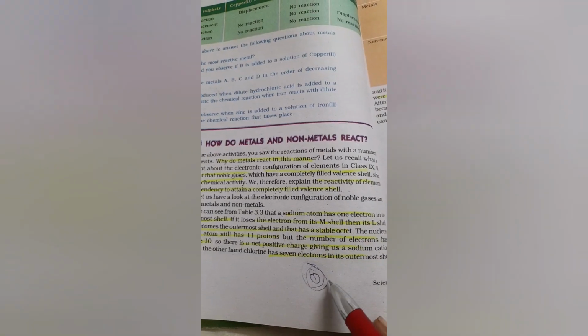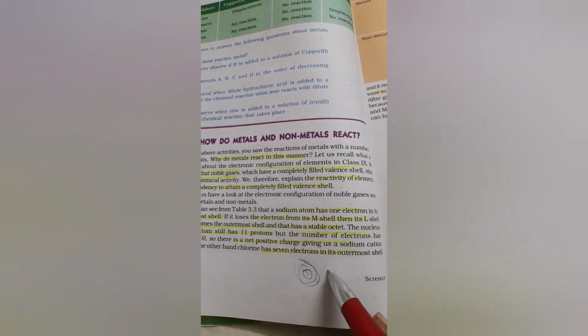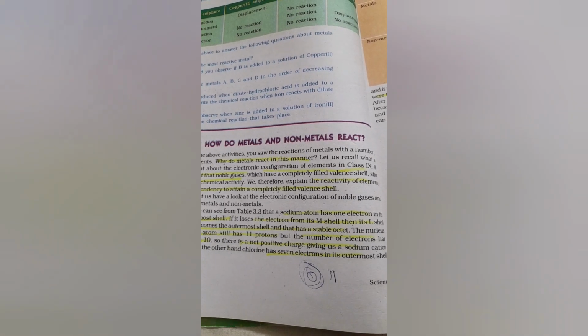What is the electronic configuration of a sodium atom? Its atomic number is 11.